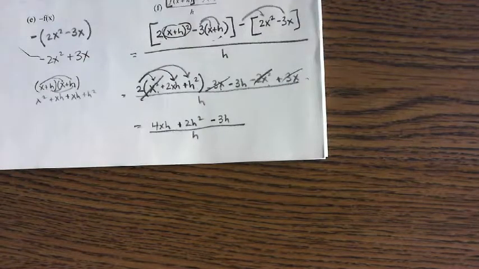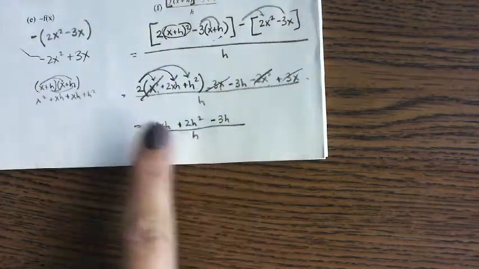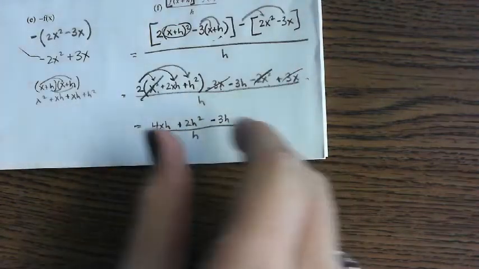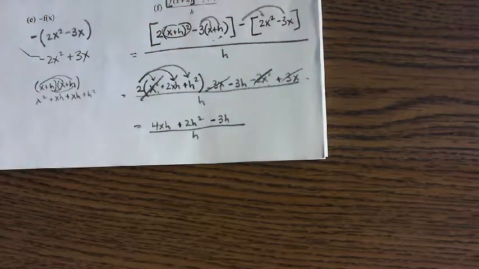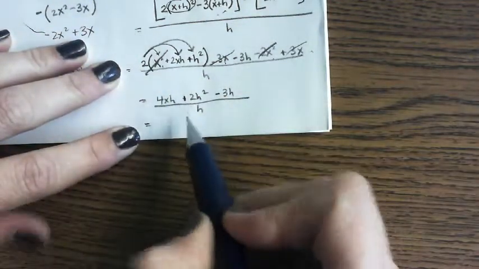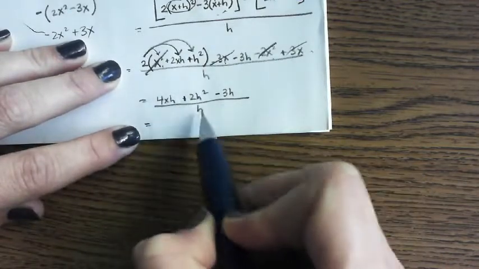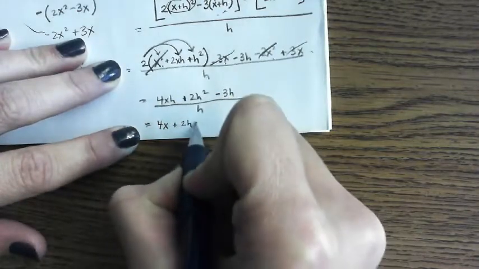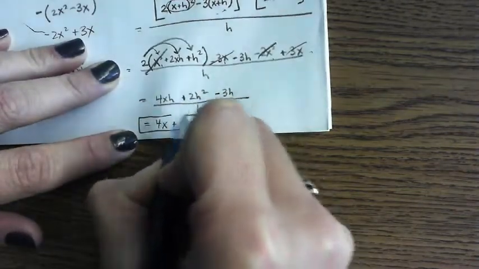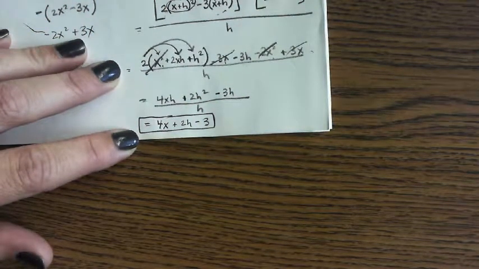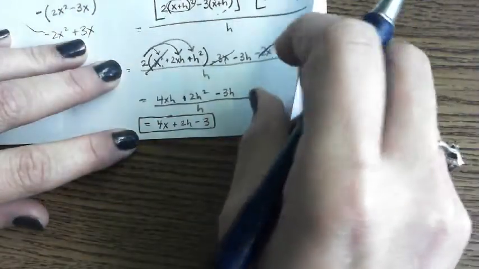Because all 3 of those terms have an h, I can divide an h out of all of them, right? Because I'm technically taking a GCF of h out in front, and then I'll cross it off. Does that make sense? So I'm not going to show taking out a GCF of h. Since every term has an h, they each can be divided by h. So now I'll have 4x plus 2h minus 3. And that's my answer. Does that make sense? Any questions on that?